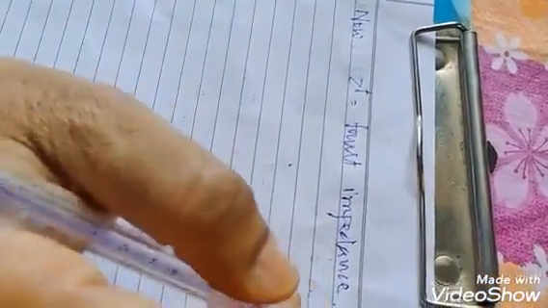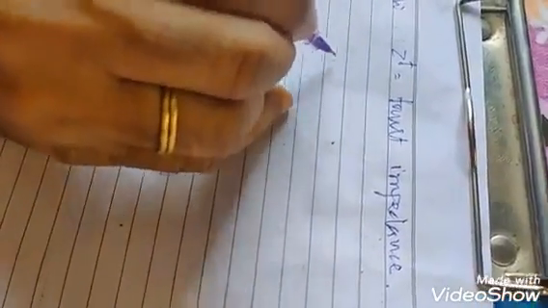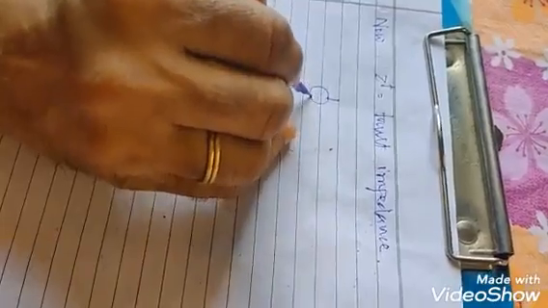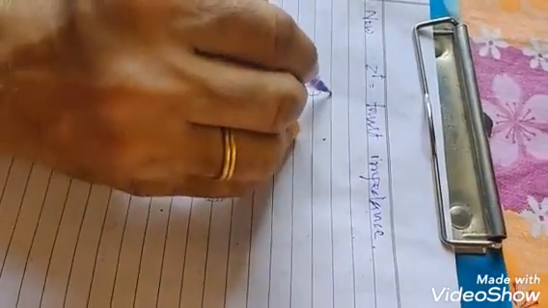This is connected in the network like this. This is the pre-fault voltage.